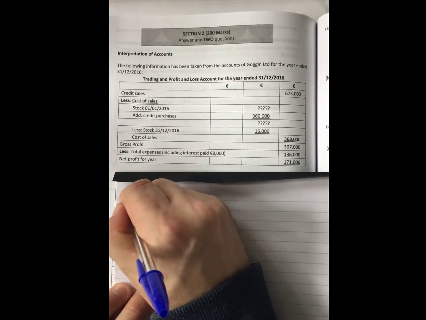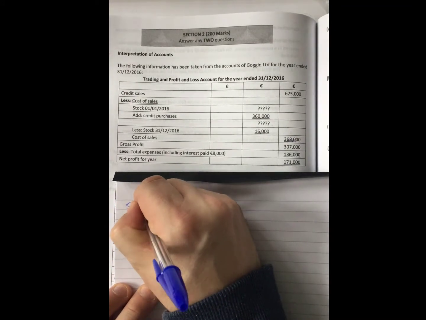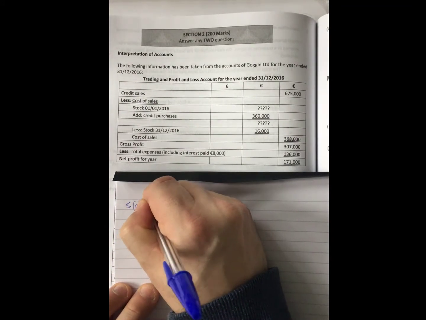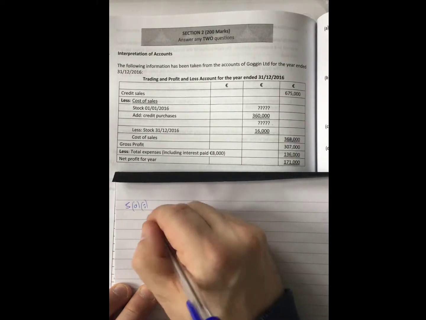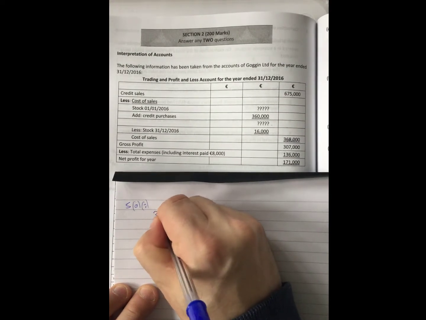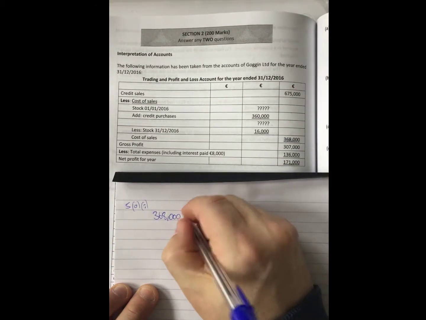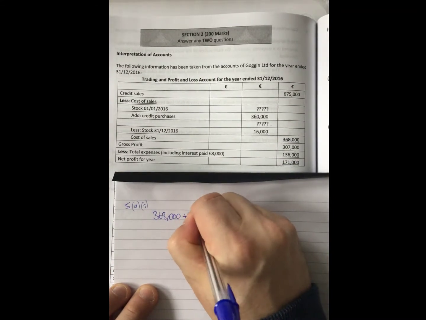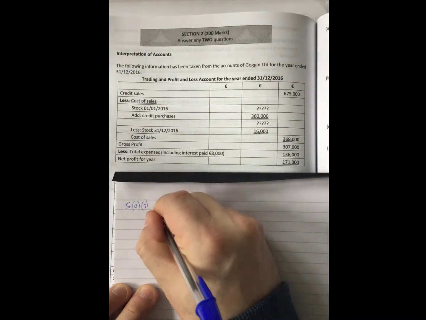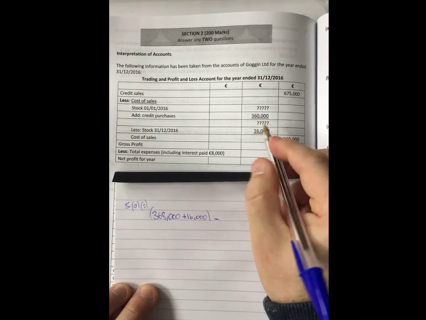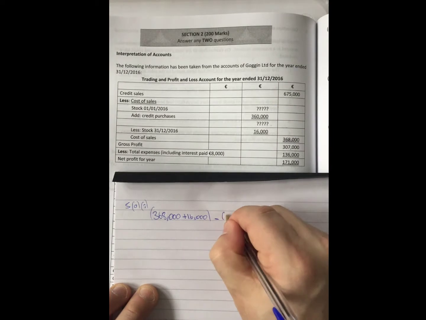So question 5, part A, part 1. We'll get the cost of sales, which is 368,000. We'll add back on closing stock of 16,000 and take away then the purchases, which is 360,000.